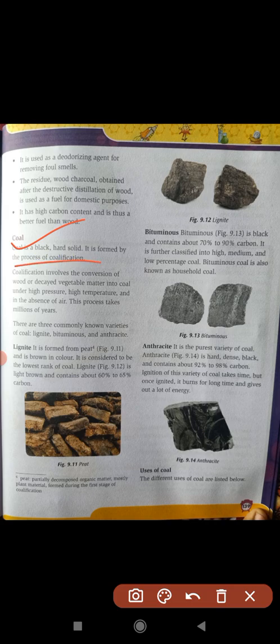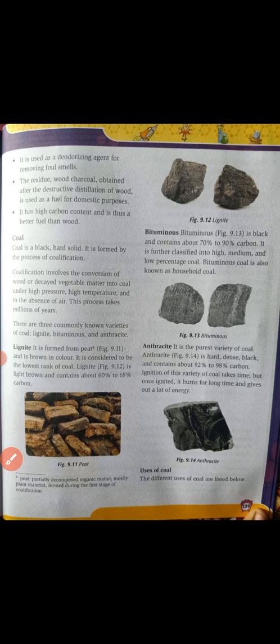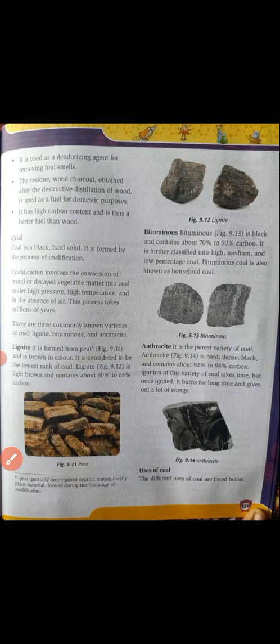Coalification is the conversion of wood, decayed vegetation, under high pressure and high temperature, over millions of years. The process takes millions of years. From underneath the earth, we extract that. That is coal. But charcoal is prepared by the destructive distillation of normal wood. So students, I hope you get a sense about coal and charcoal.